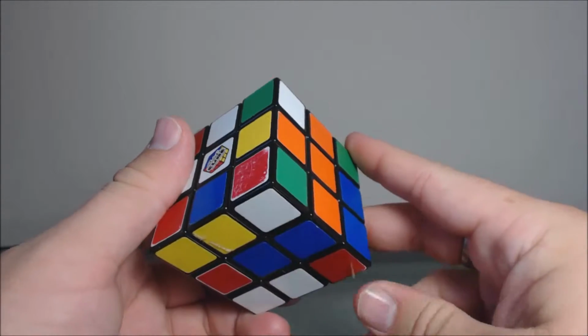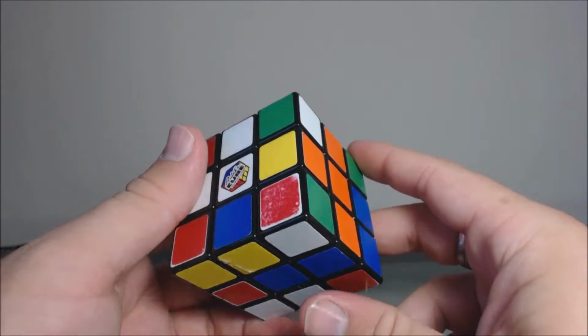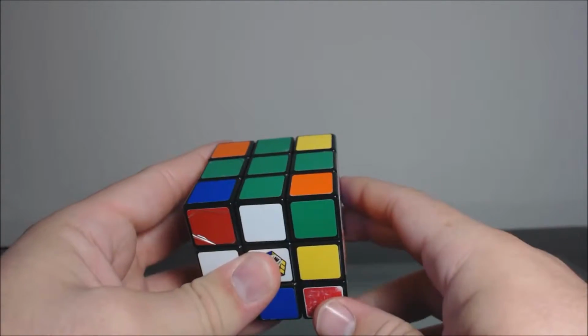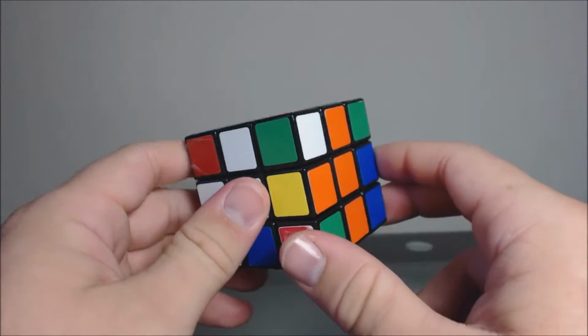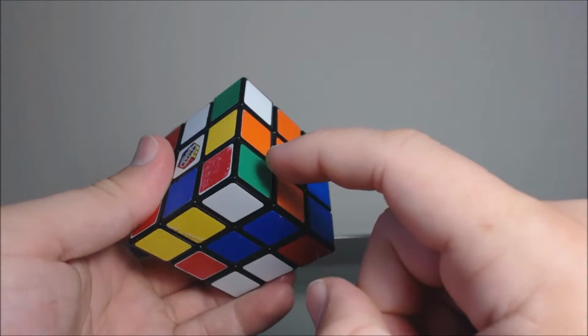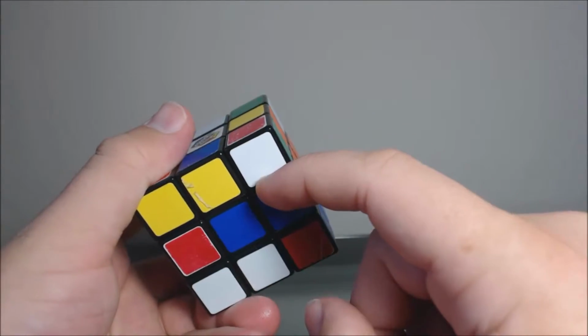From here, I'm going to teach you your second algorithm because I need to get my green corners in to have the green face completely solved. So I have the green face completely solved. I look at my green corners, and this one is green, red, and white.